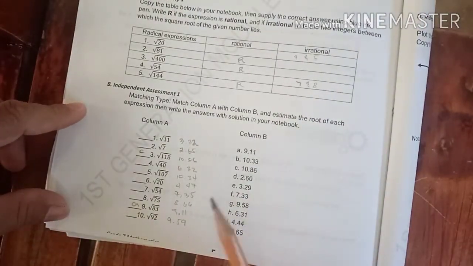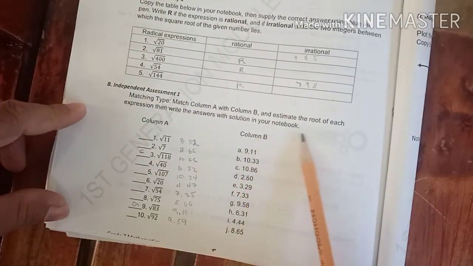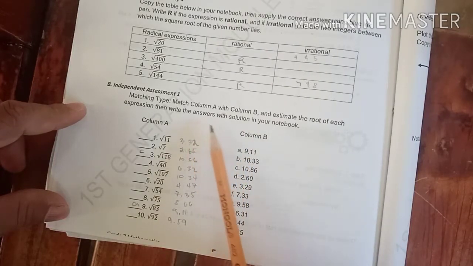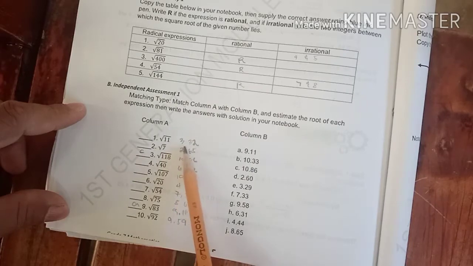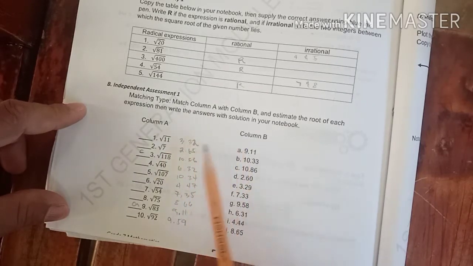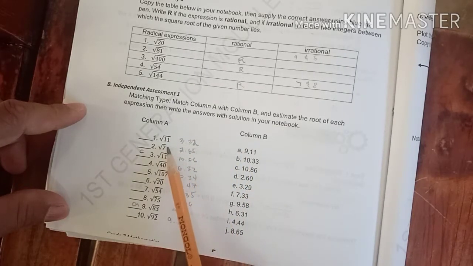So independent activity 1, assessment 1, matching type again. Estimate the square root of the expression, then write the answer with solutions in your notebook. Square root of 11, the estimate is 3 and 32 hundredths. Square root of 7, that's 2 and 65 hundredths. Square root of 118, that's 10 and 86 hundredths.